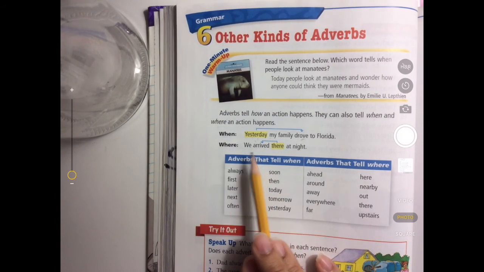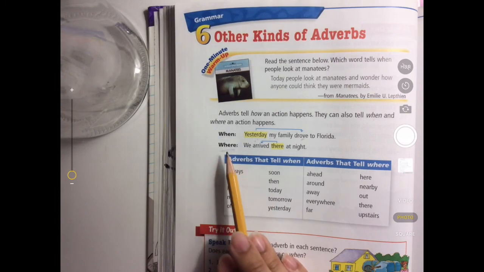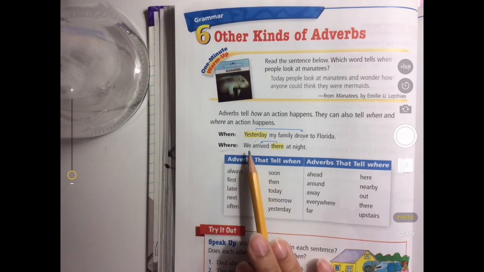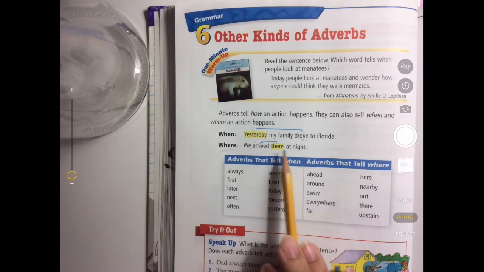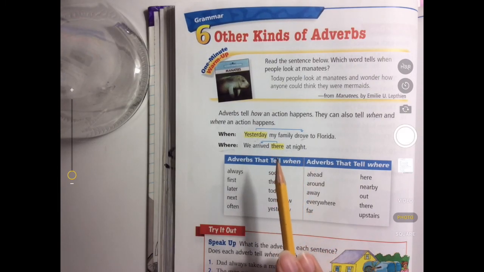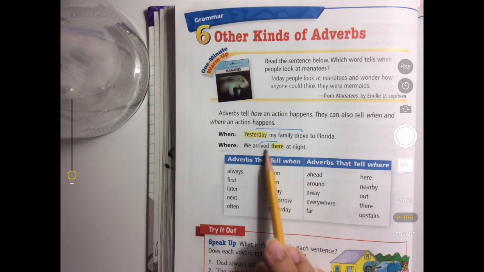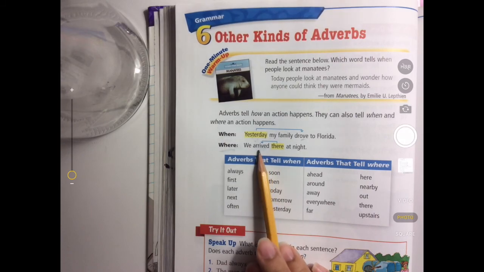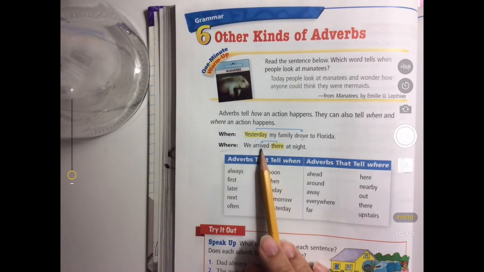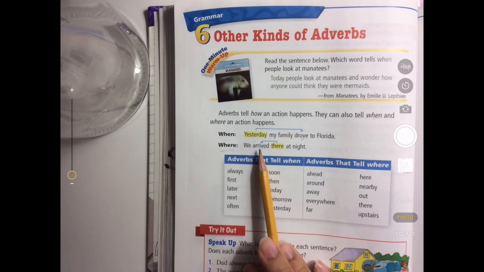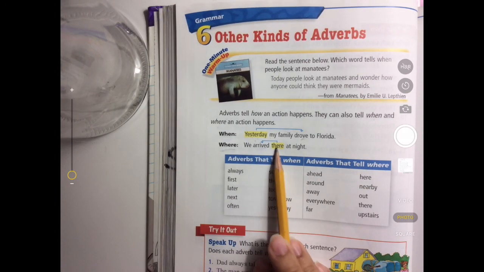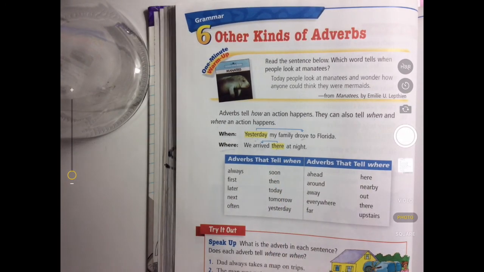Now for the next one, we're going to see where, the adverb that tells us where. We arrived there at night. So what's the verb in this sentence? Arrived is the verb. So after we find the verb, we ask ourselves, arrived where? Arrived there. There would be the adverb of this sentence.